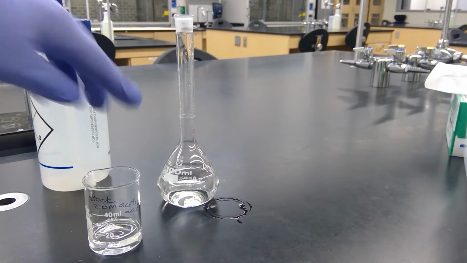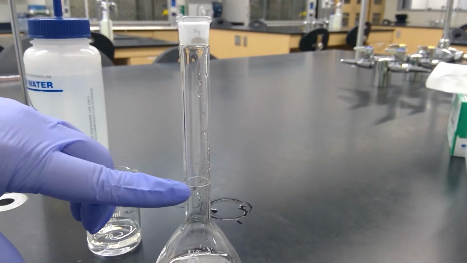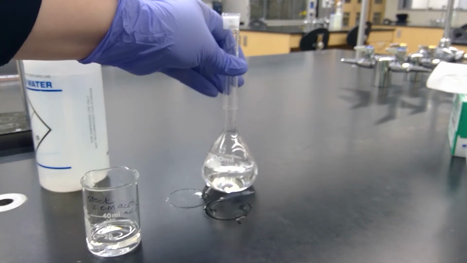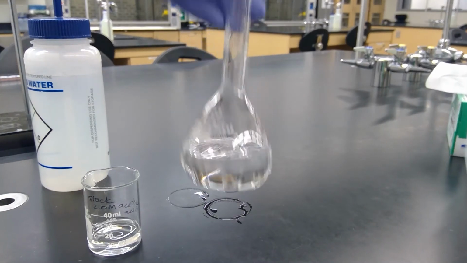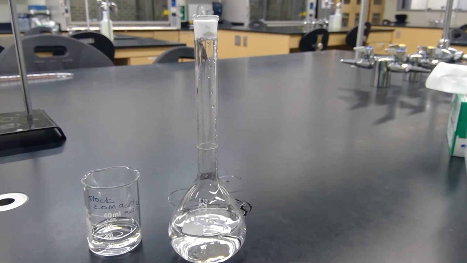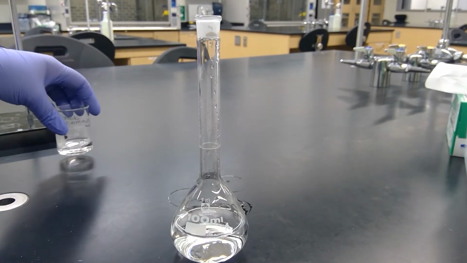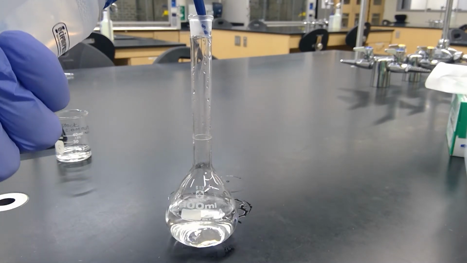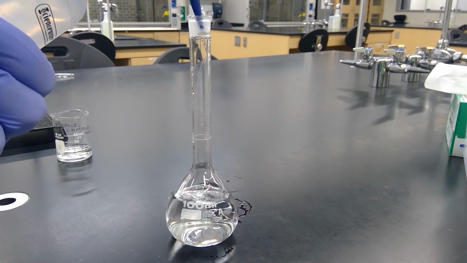And then you'll want to fill, you see the line right here? That's calibrated to be exactly 100 mils, plus or minus 0.08 mils. So they're pretty exact. And you don't want to go above this, so it's better to be more cautious when you're filling it. So I'll just use the squeeze bottle.